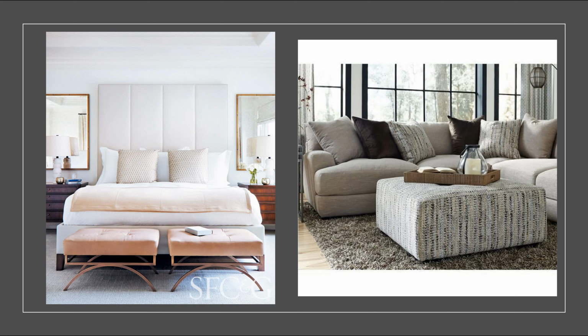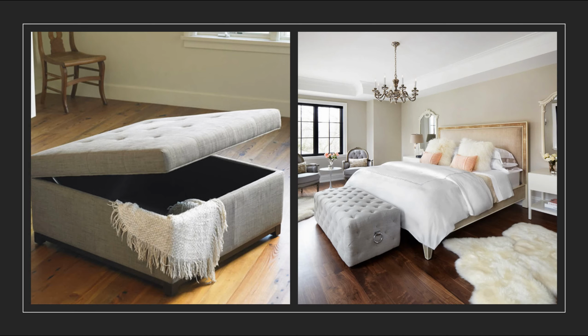Here's some example of two ottomans being used as like a bench seat on the end of that bed. There's an ottoman in the center of that couch that matches the accent pillows. Here's an example of ottomans that can be used for storage. They have like a lid that hinges closed.